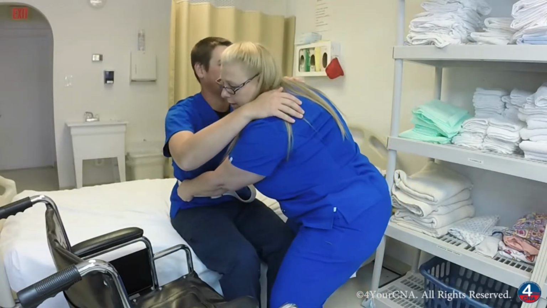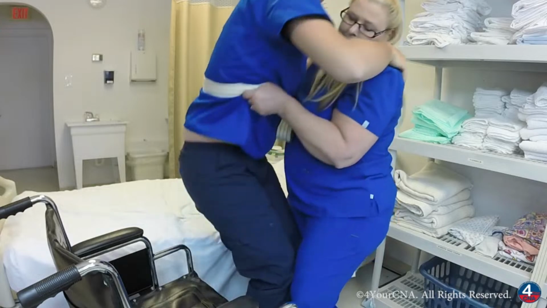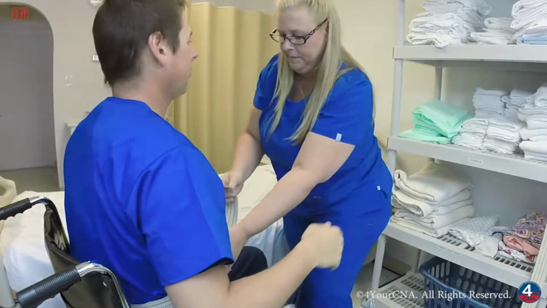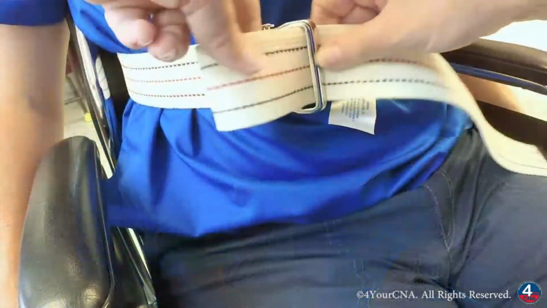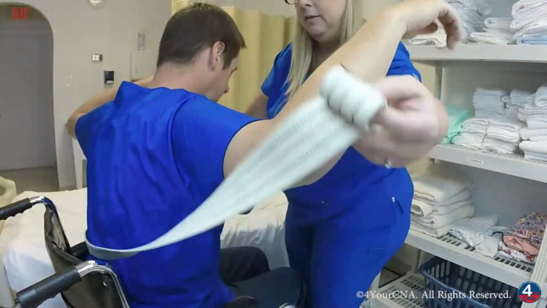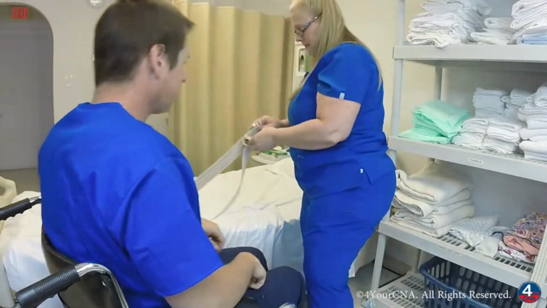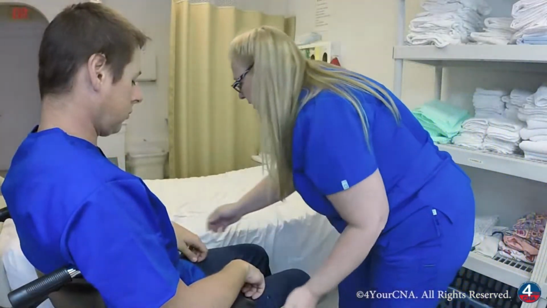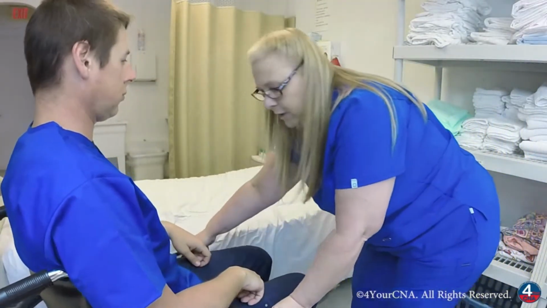And on the count of 3, 1, 2, 3. Thank you very much. Are you comfortable? Yes. Okay, I'm going to remove the gait belt. Can you lift your arm, please? Thank you. Okay, I'm going to unlock the wheelchair and swing you around.